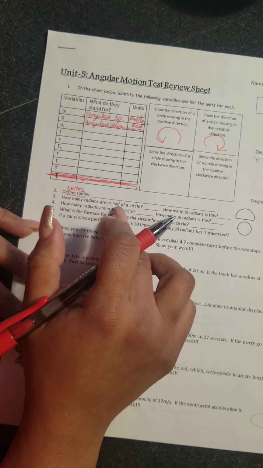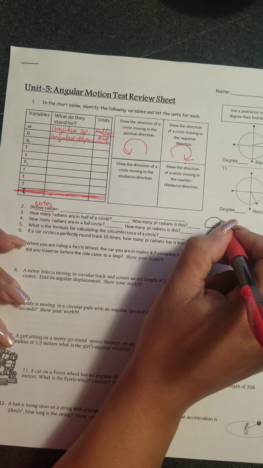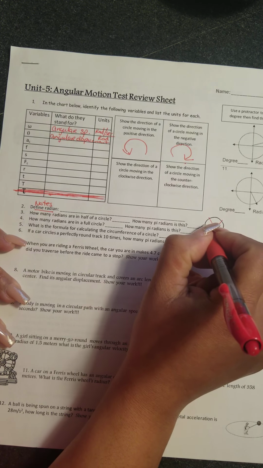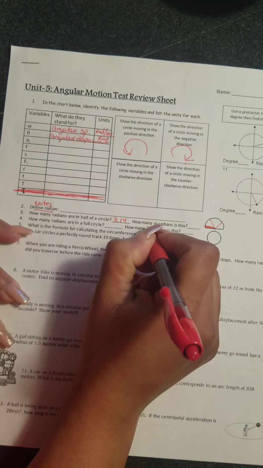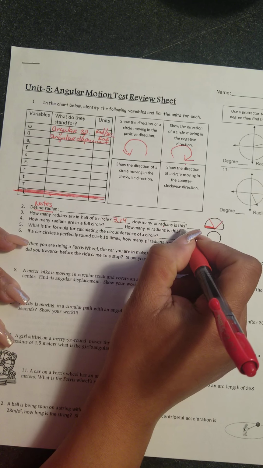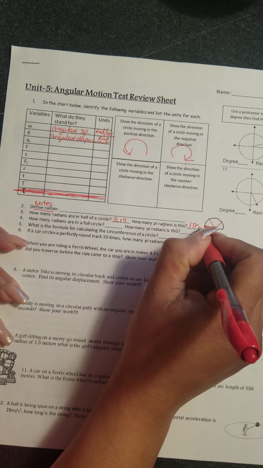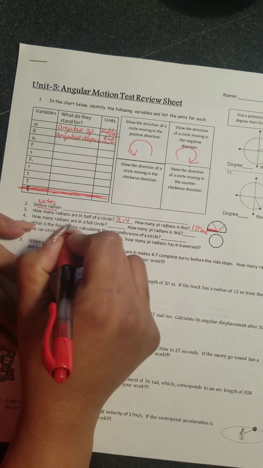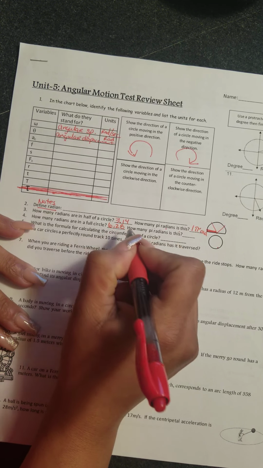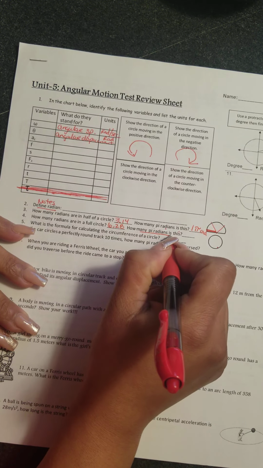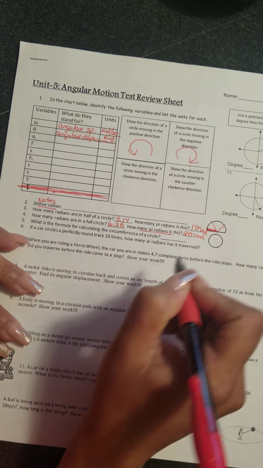How many radians fit in a half of a circle? If we're talking about a half of a circle, we end up with 1, 2, 3, and then a little piece extra. Remember that? So it's 3.14. And how many pi radians are in this? In 3.14, we end up with 1 pi rad. How many radians are in a full circle? Well, in that case, it's 6.28. How many pi rads are in this? Well, that's 2 pi rad.